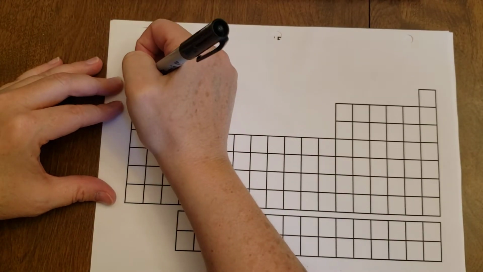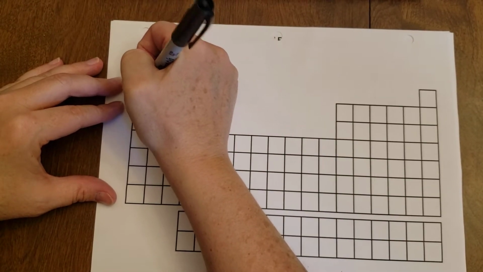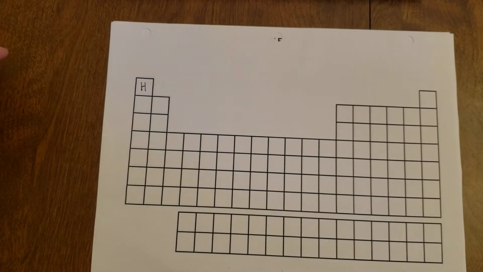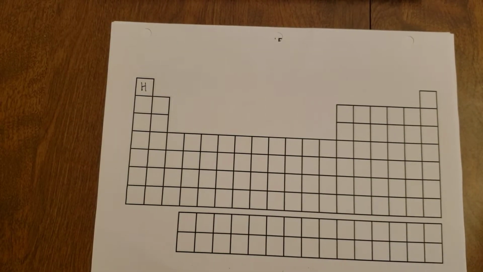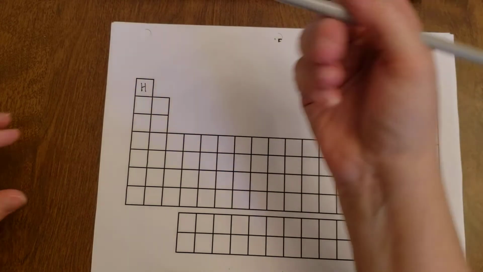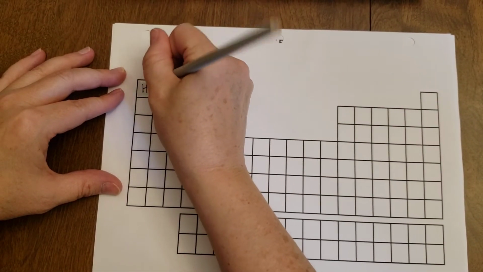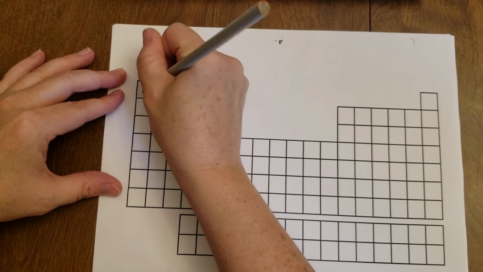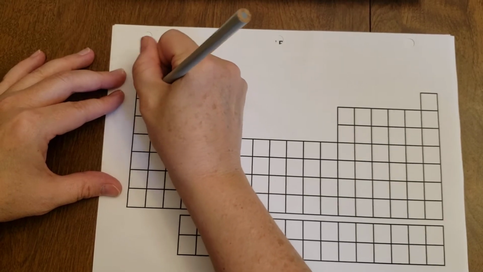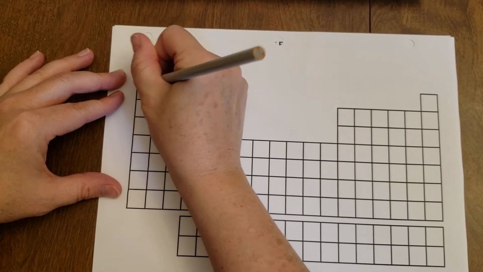And I always mess up hydrogen, so I'm going to start with hydrogen first and make sure that I color it its own color. So maybe I'll make hydrogen gray today. I will go ahead and color hydrogen, because anytime I'm coloring the alkali group, I always want to color hydrogen. So let me not mess that one up.